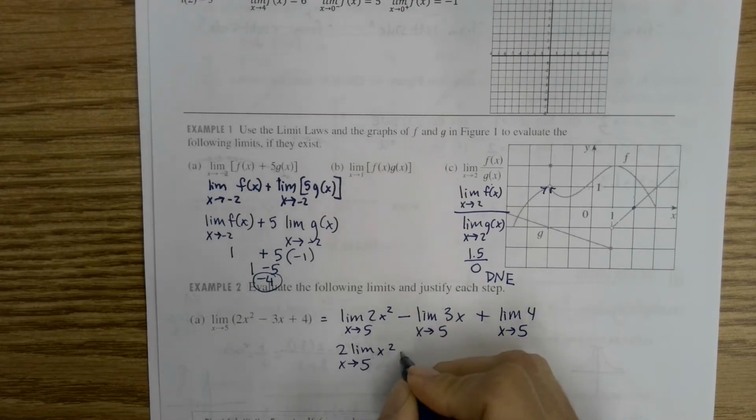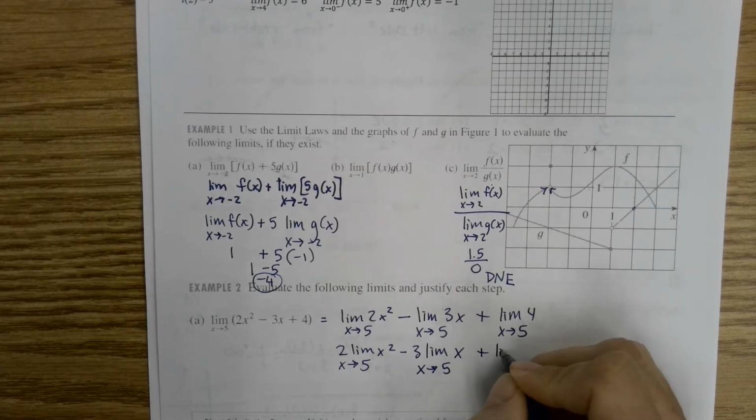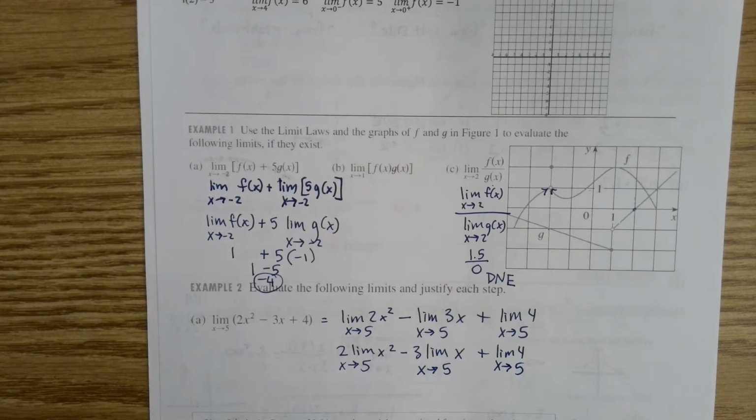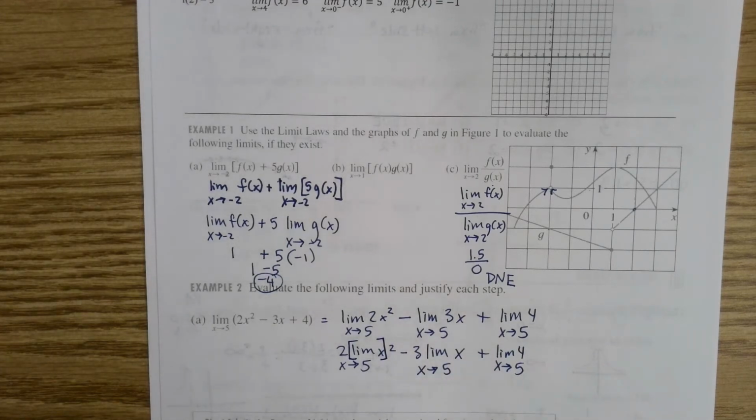I'm going to do the same thing here. I'm going to pull that 3 out to the front. So minus 3 times the limit of x as x approaches 5, and then plus the limit of 4 as x approaches 5. And we had one other property that allowed us to take an exponent of an expression and move it outside the limit. So I'm actually just going to put this in brackets here. All right, so what we want to do is evaluate the limit of x as x approaches 5, the limit of x as x approaches 5, and the limit of 4 as x approaches 5.